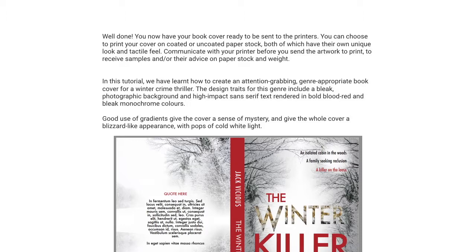You can choose to print your cover on coated or uncoated paper stock, both of which have their own unique look and feel. Communicate with your printer before you send the artwork to print to receive samples and/or their advice on paper stock and weight.